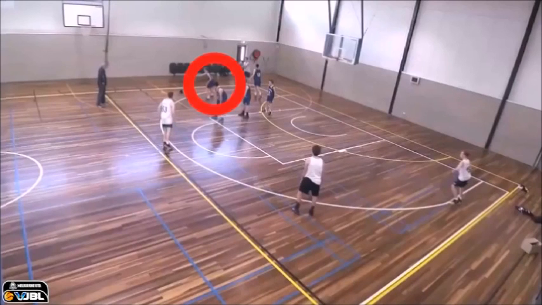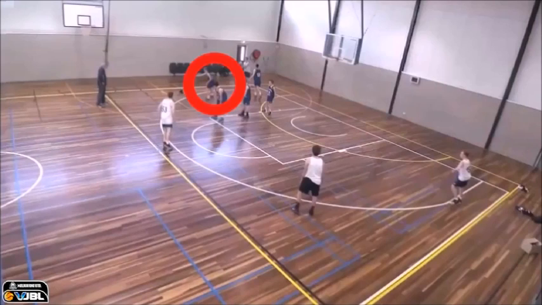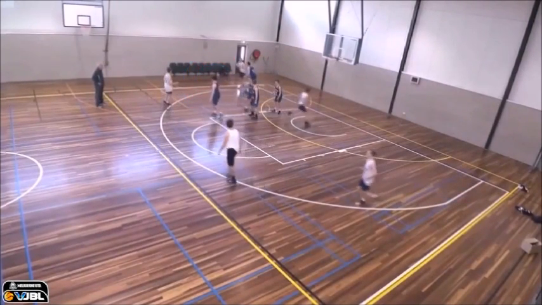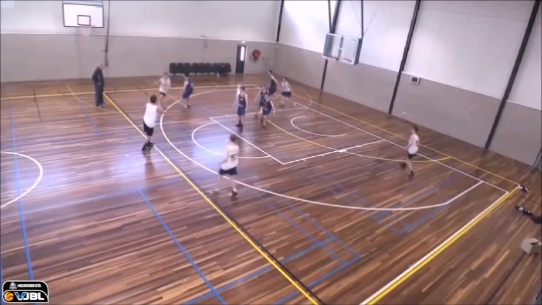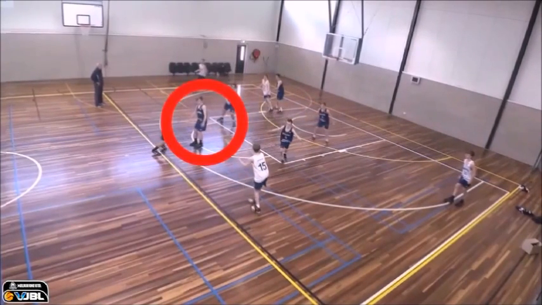What we're going to look at now is zoning on cuts, essentially switching off cutters and leaving them and focusing on the ball. You can see this player here is playing man-to-man on the ball at the moment, as the others off the ball are probably over-helping as well. But once the ball is passed and the player cuts, the defender goes with him to a point and then just ignores him and stays in a help position. Again, you can see it here.